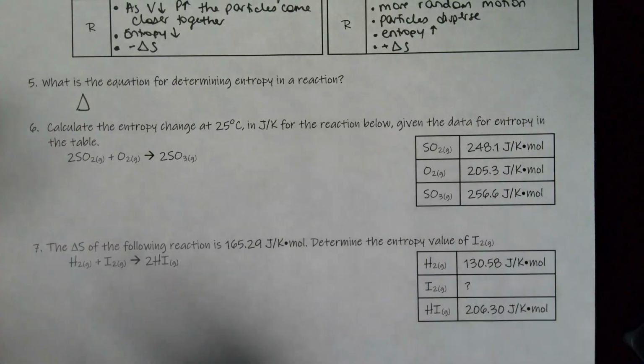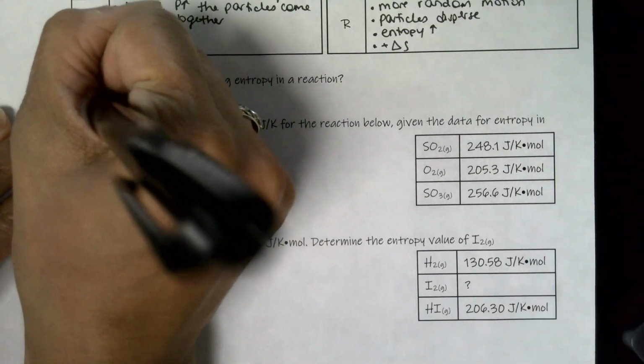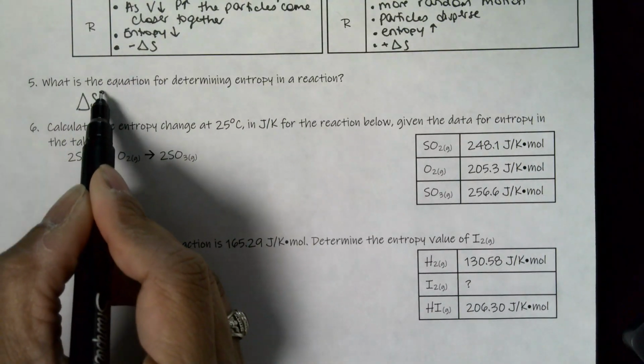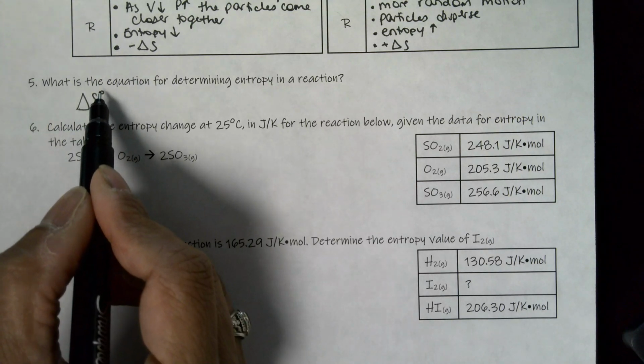We're doing the same thing here, except this time we have delta S, standard conditions, 298 Kelvin, 1 mole of the substance.